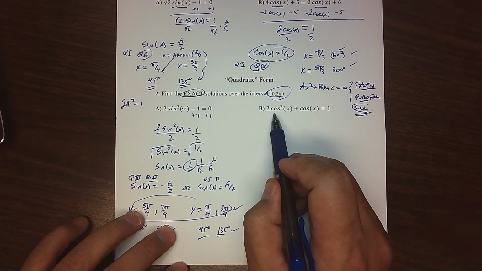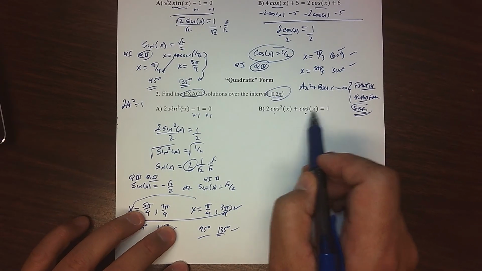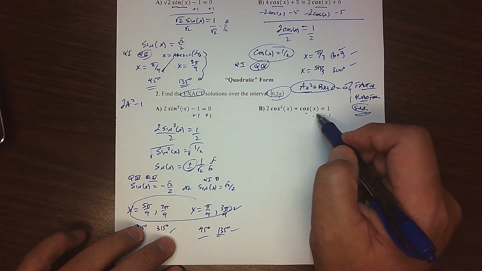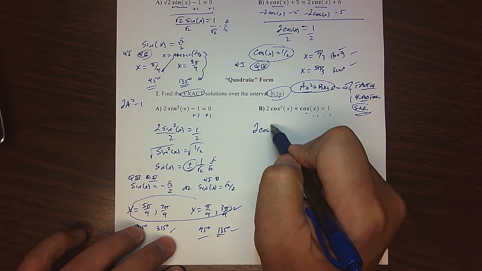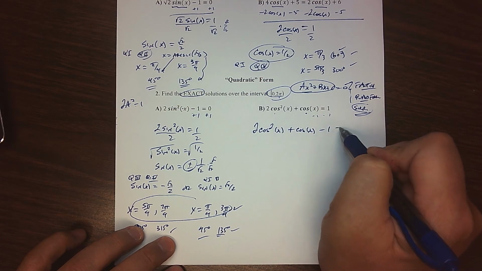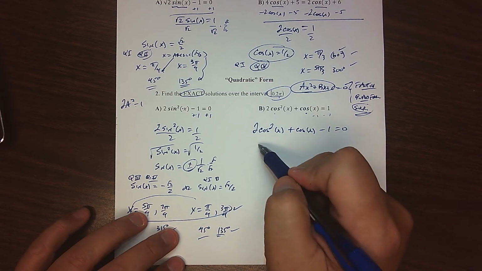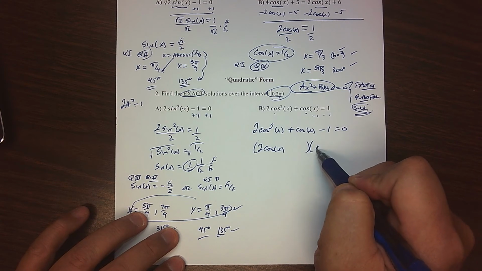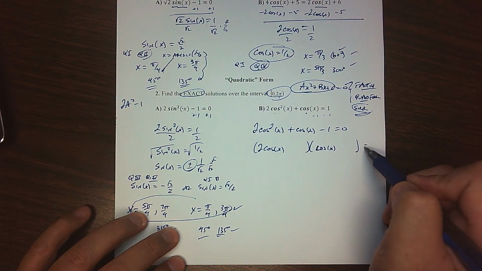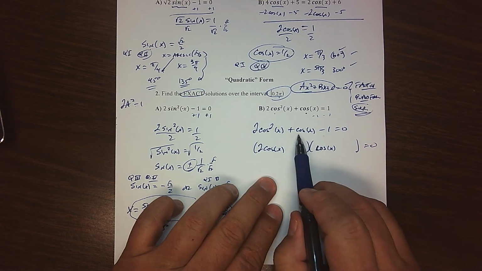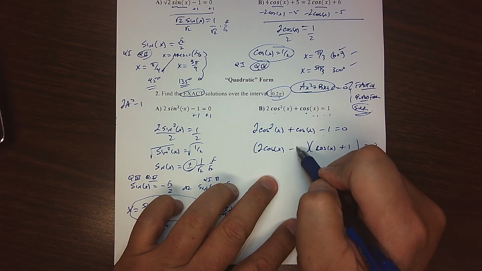In this next one, I see a 2 cosine squared and a cosine. So that tells me I've truly got a nice quadratic, ax squared plus bx plus c. We need to set it equal to 0, so I'll begin by subtracting 1. We're looking at 2 cosine squared x plus cosine of x minus 1 equals 0. So in terms of cosine, if we factor this, right, I know that the first term has to be 2 cosine and cosine, and then we need a negative 1 with a positive in here. I think this will do the trick, right?